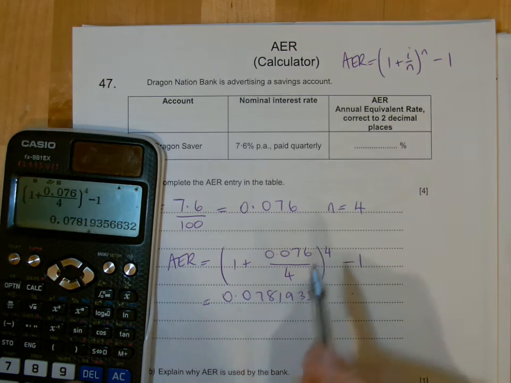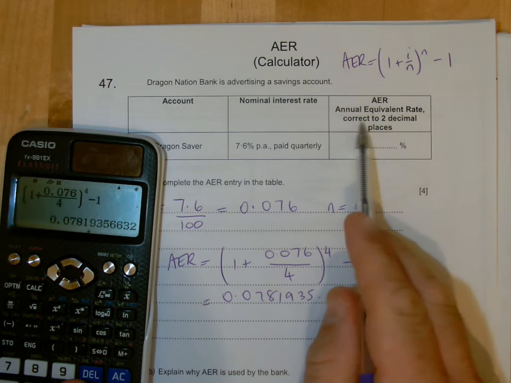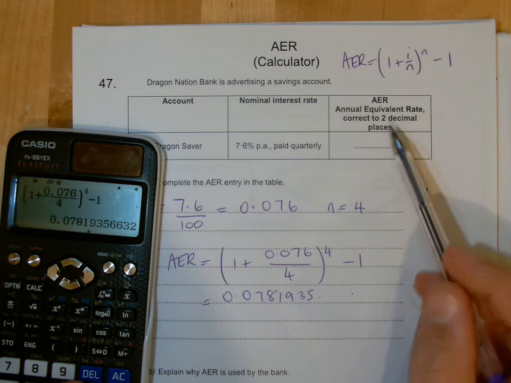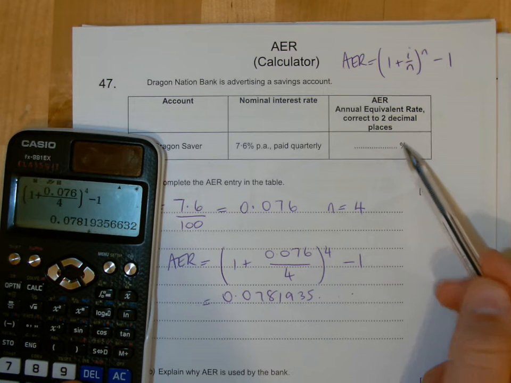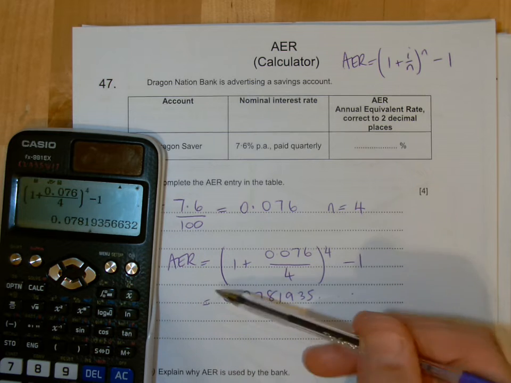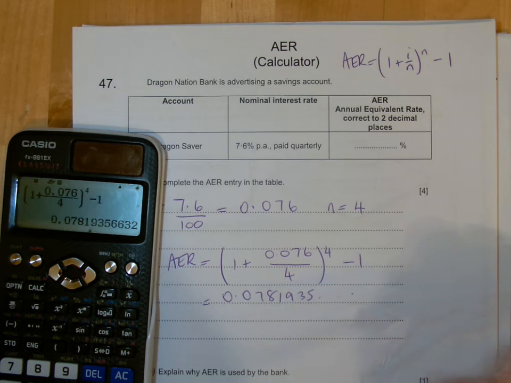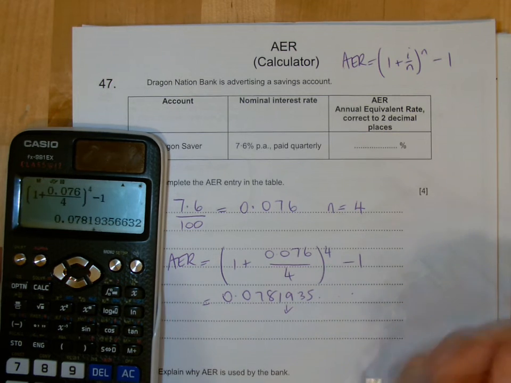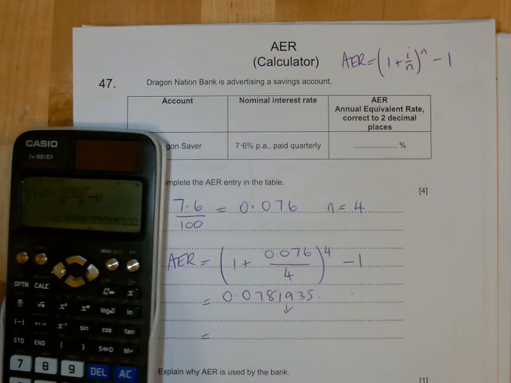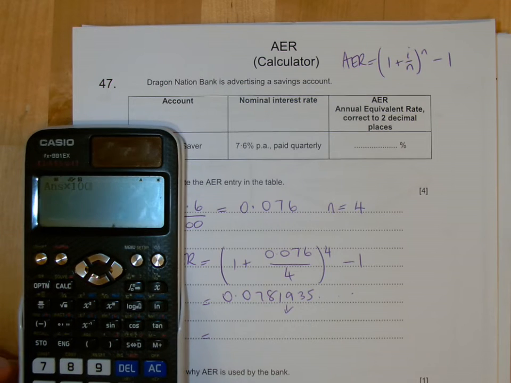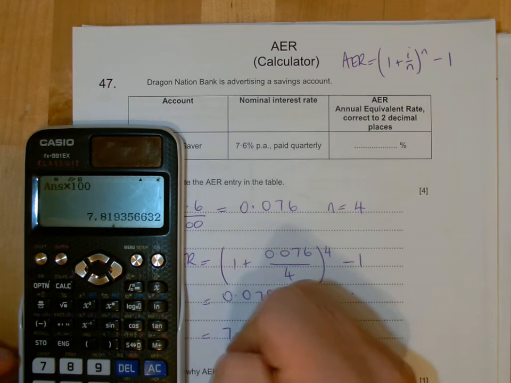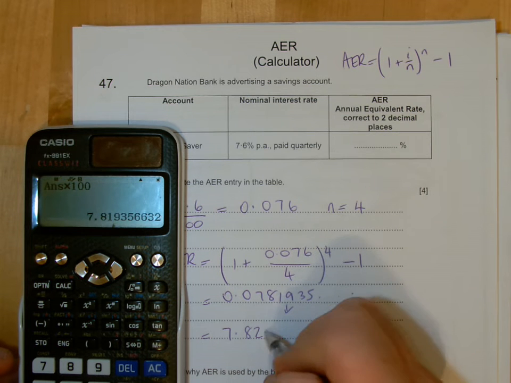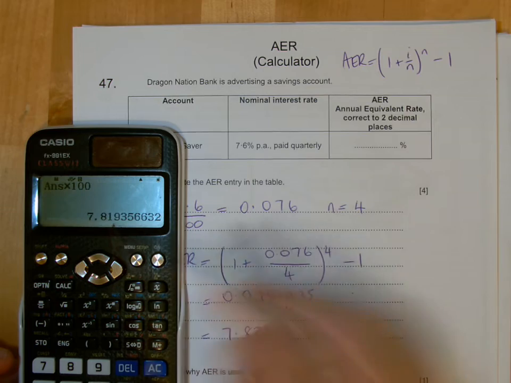And then as a decimal, we'd have this, our answer as a decimal, but usually they'd want us as a percentage. You can see here they've got it as a percentage. So when you get your answer out, never leave it like this, always change it to a percentage, because the AER formula gives us a decimal, as it says in the formula page. So times it by 100 then to get it into a percentage. So this will be 7.82, correct to 2 decimal places when I round that there.